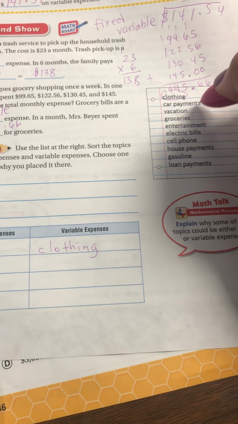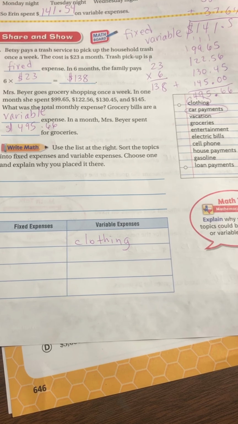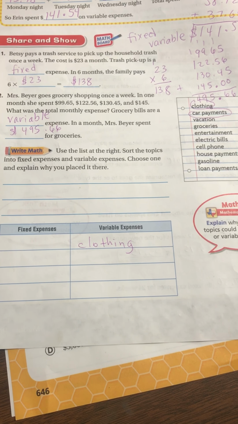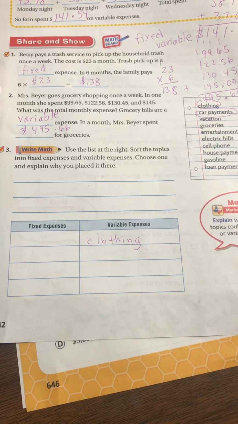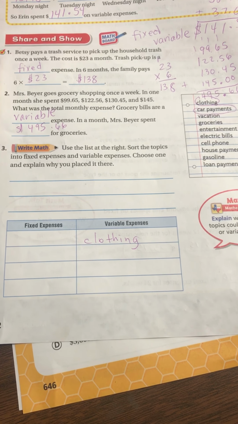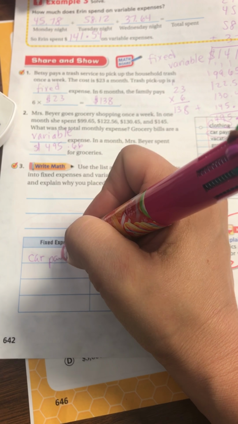I'm going to take your car. So the next one is a car payment. Well, usually when you take out a loan to buy a car, they send you a bill every month and you have to pay it. It's your car payment that you have to pay, and it's usually for the same amount of money each month. So I'm going to say a car payment would be a fixed expense.